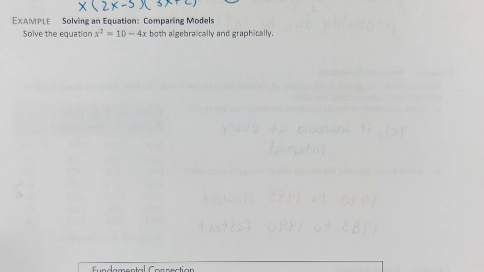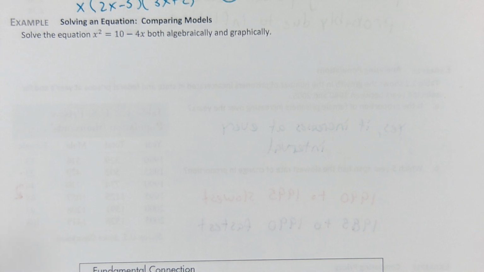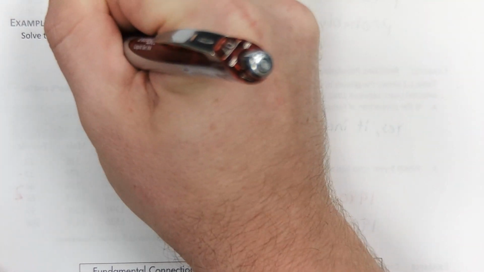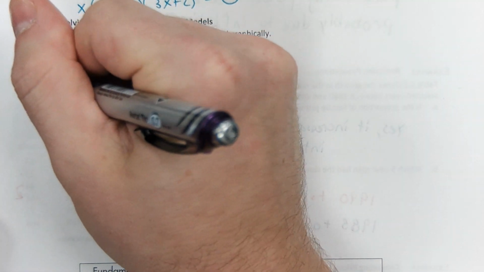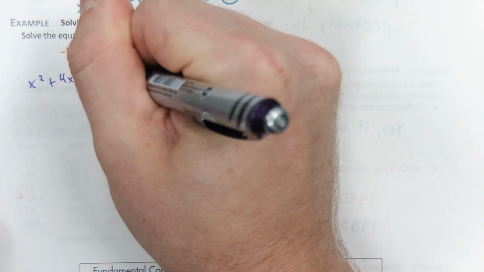That means I like my leading coefficient to be positive, so I would move the 10 and the negative 4x to the left. And we would accomplish that by subtracting 10 and adding 4x. But here's the thing. We've all taken Algebra 1, so I'm not going to insult your intelligence and solve this thing using the quadratic formula because, well, that's the unfortunate part about it. It doesn't factor. We would have to solve by using the quadratic formula.